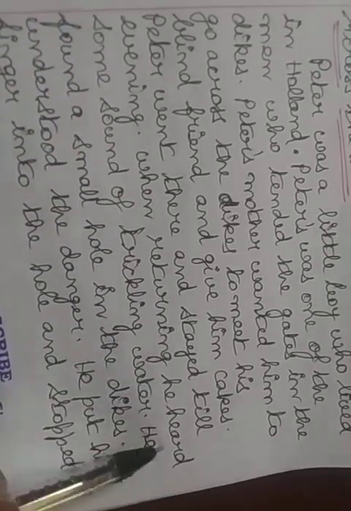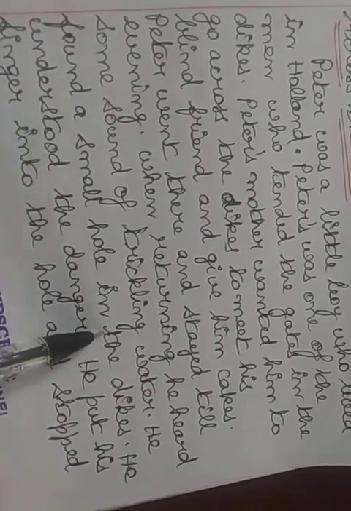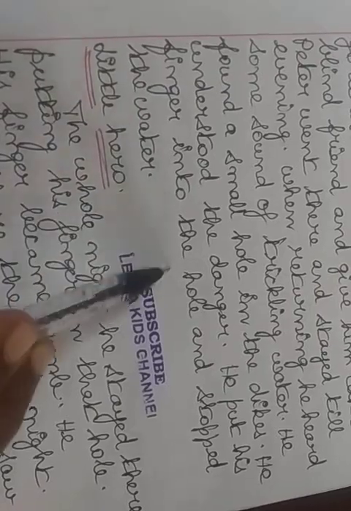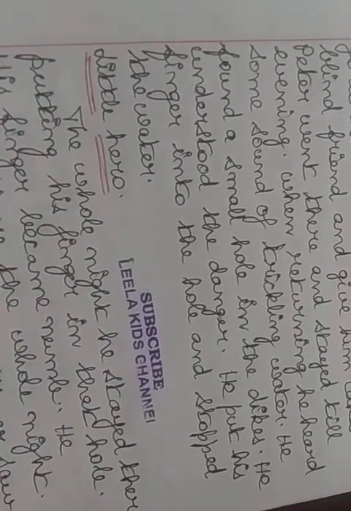When returning, he heard the sound of trickling water. He found a small hole in the dikes. He understood the danger. He put his finger into the hole and stopped the water.